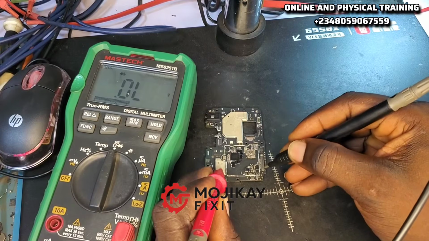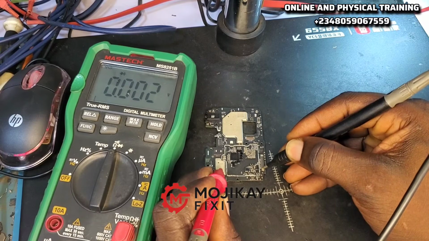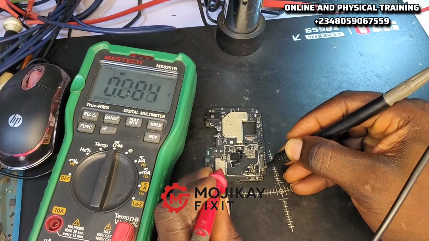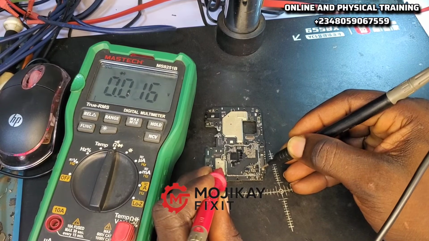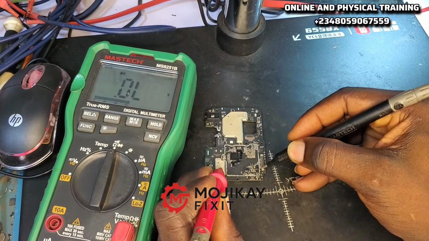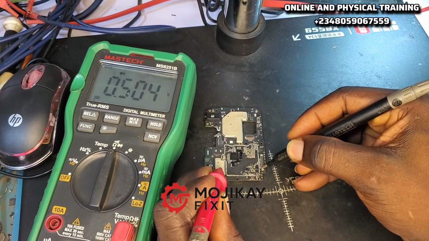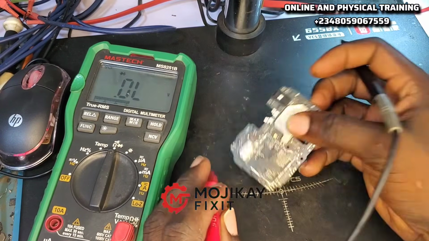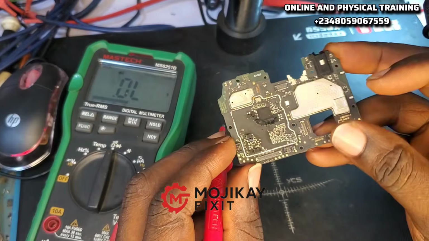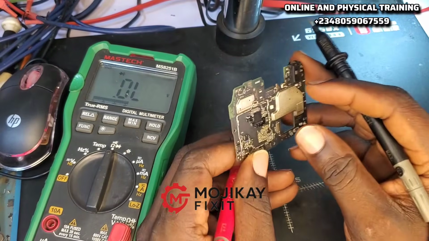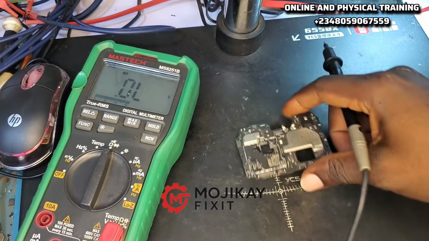Now I'm taking the reading on the FPC. The anode line for the light section, and I can see the anode line is reading. I'm going to read it again: 0.5 voltage drop, which is the perfect reading. So I've taken readings of all these sections and they are all reading properly. There's no short, there's no problem.